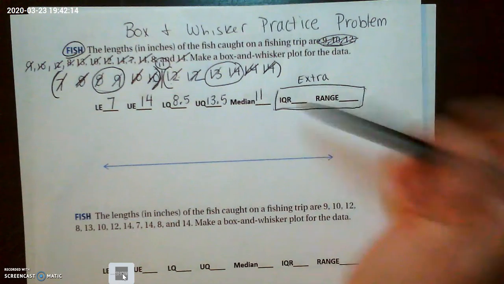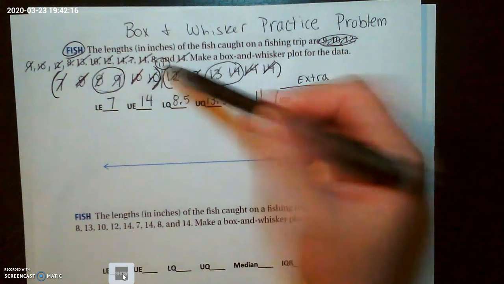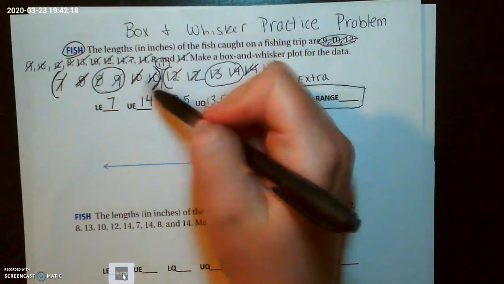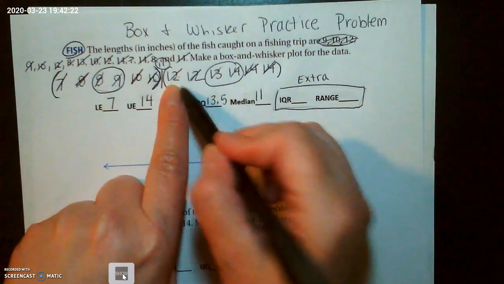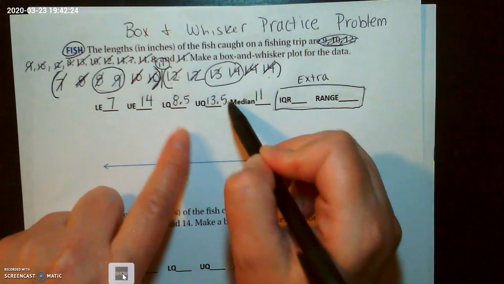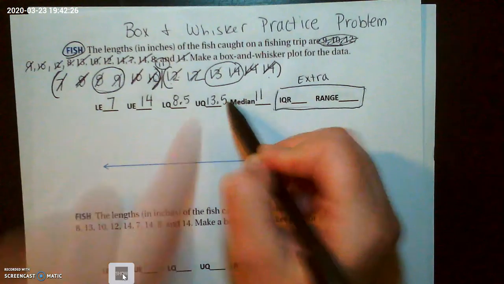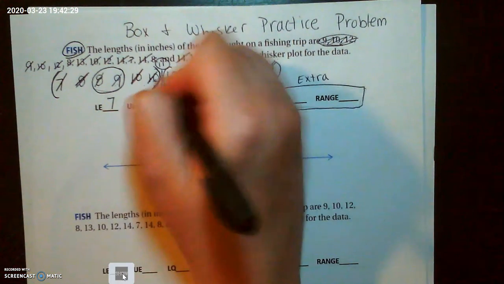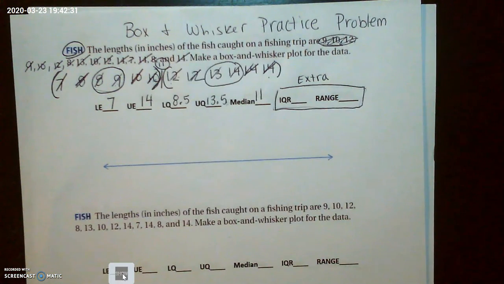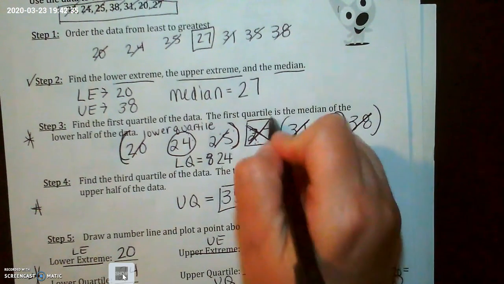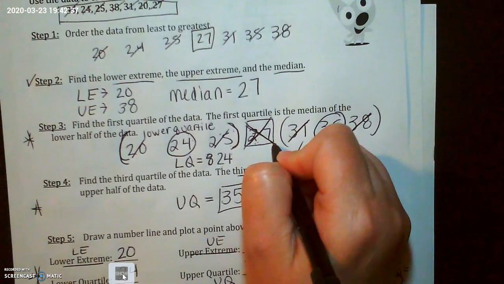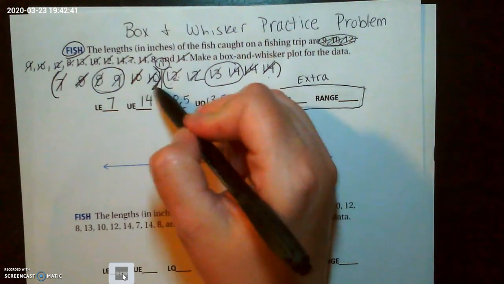So to go back, if you all did this, and you said that the median was 11, but then you didn't include the 10 with the lower, and the 12 with the upper, then these 2 are going to be incorrect. So just make sure that if you do not use that number, on the example from yesterday, I have it out here, we used the median, so that's why I crossed it off. If you use it, then it's done. In this case, I did not use the 10 or the 12.